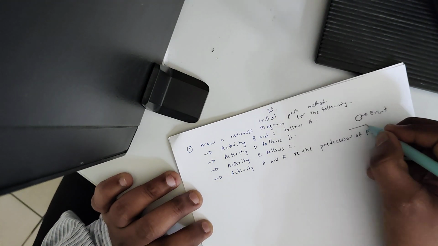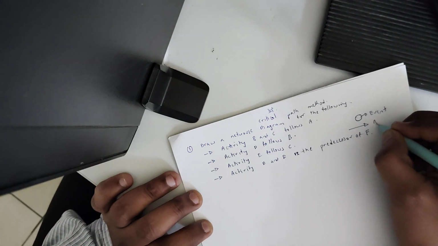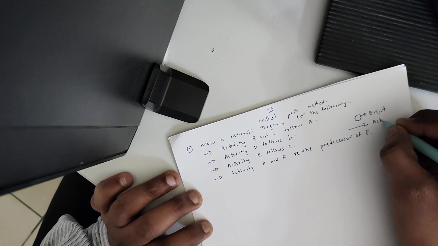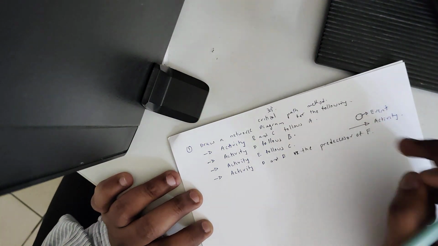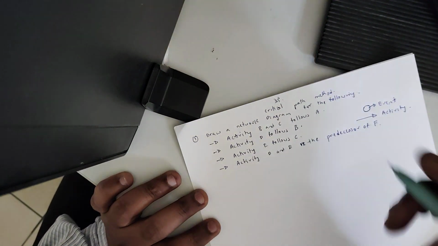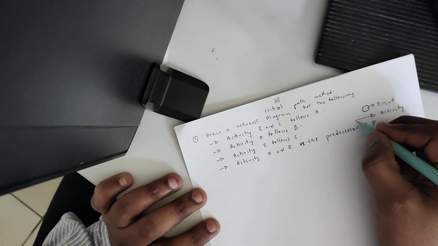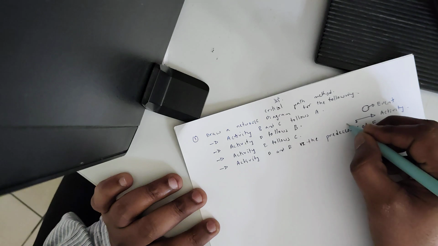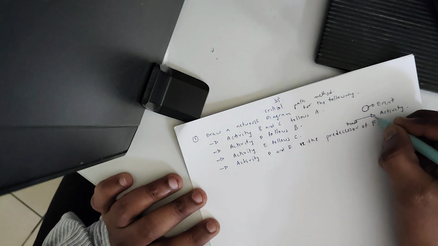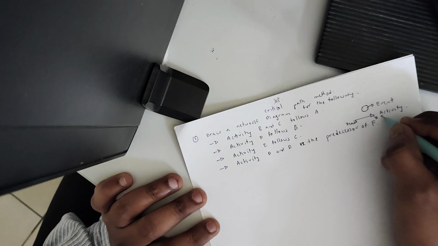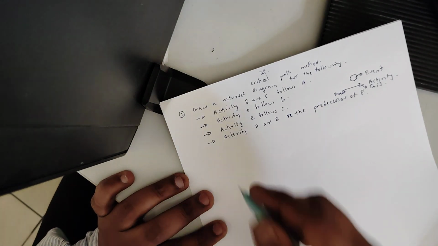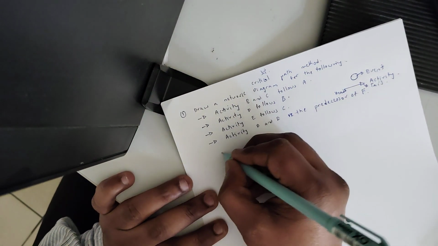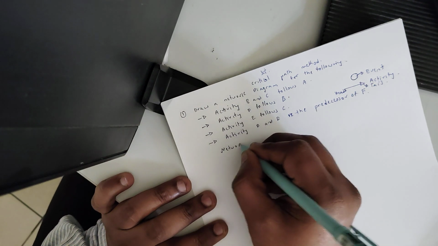Whenever you show an arrow mark, this is called an activity. Where you start the activity is called the head, and the end is called the tail. You should remember this, head and tail. So now we will try to draw a network diagram. Write down network diagram.